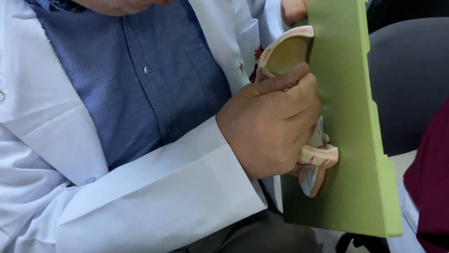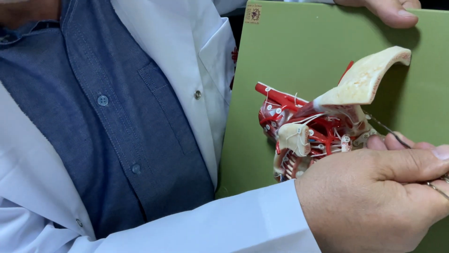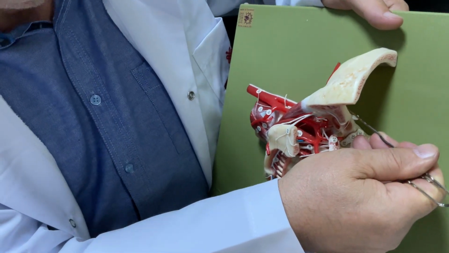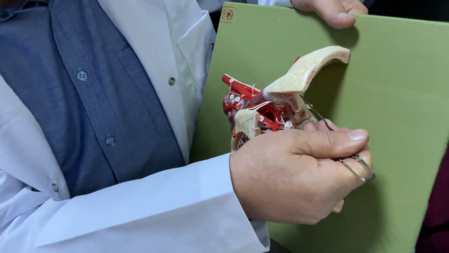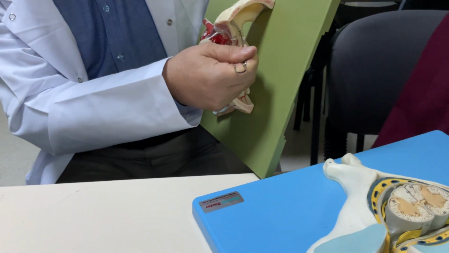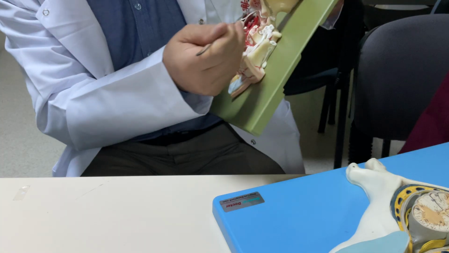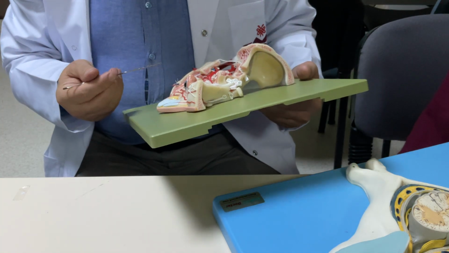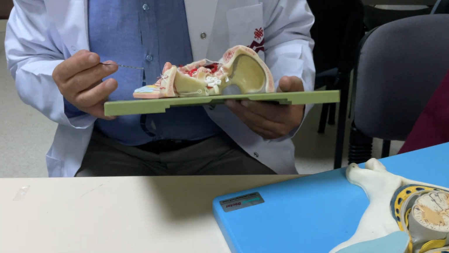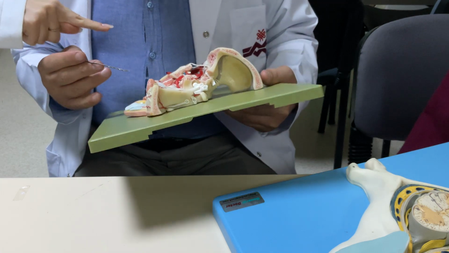Okay, so this is the spinal accessory nerve. The 9th, 10th, and 11th cranial nerves leave the cranial cavity through the jugular foramen. Is this the internal carotid artery?